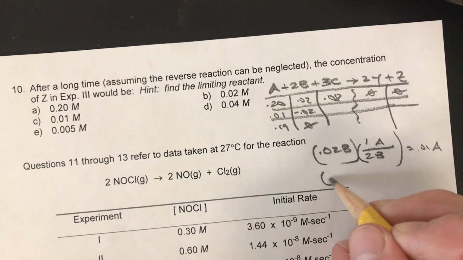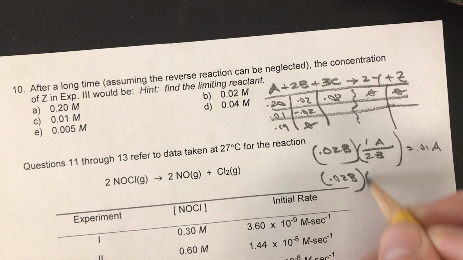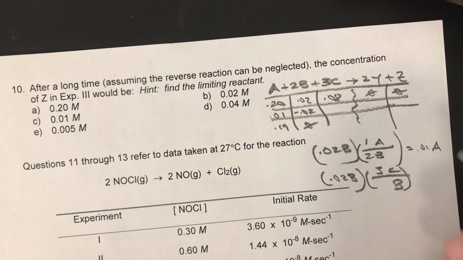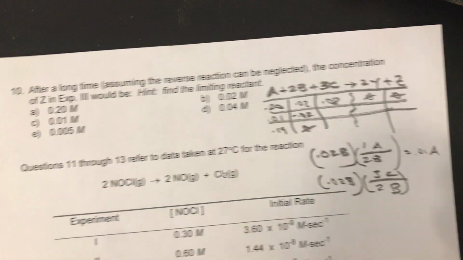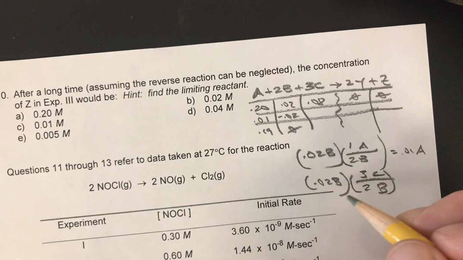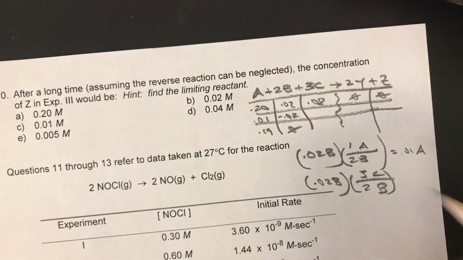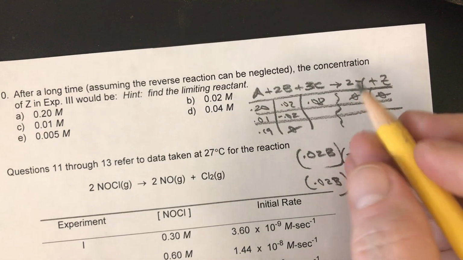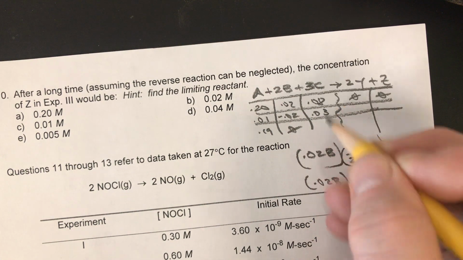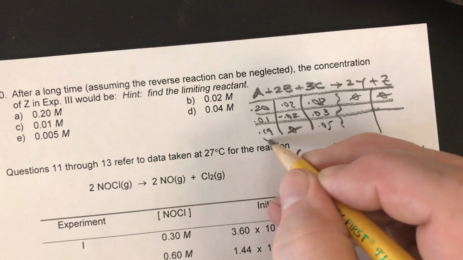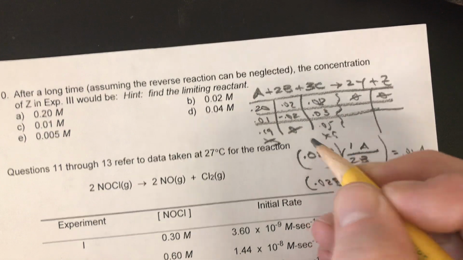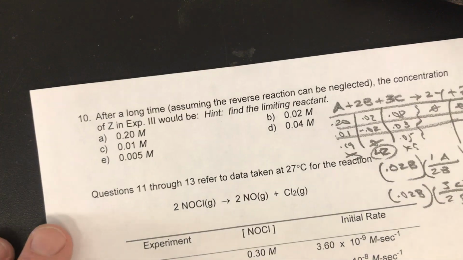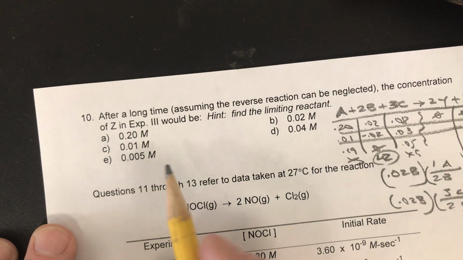And if I have 0.02 for B, and I go through my stoichiometry and put B down here and C up here, that's 3 C's for 2 B's. 0.02 divided by 2 times 3, that turns out to be 0.03 C. And that's good because you've got 0.05 left over. So this is excess, this is excess, this is indeed my limiting reactant, which means I can go to the actual question.